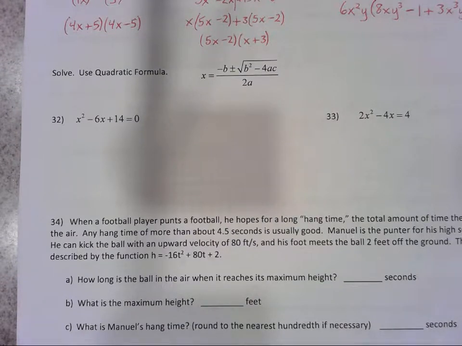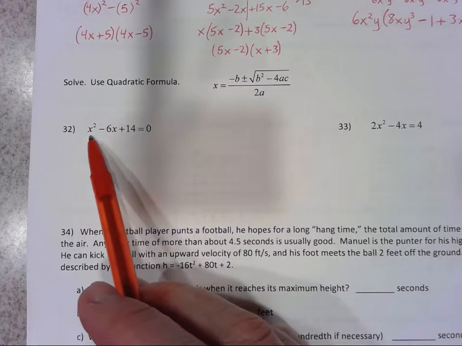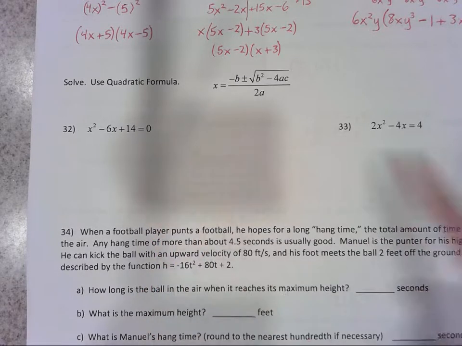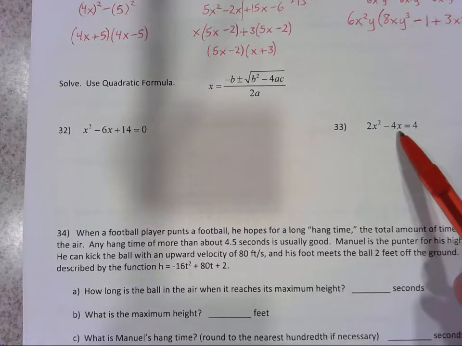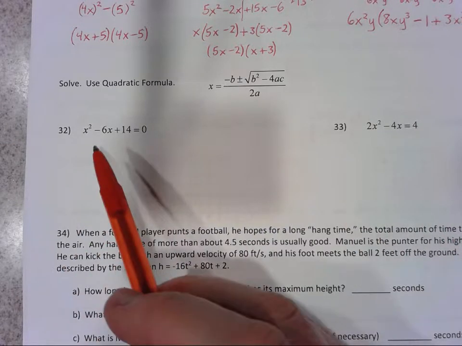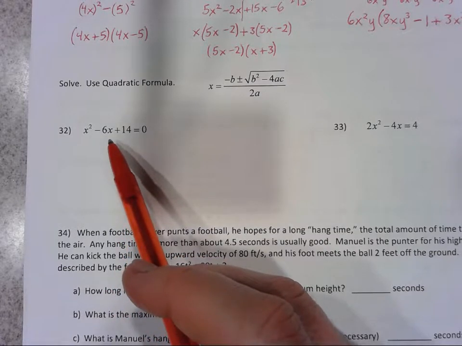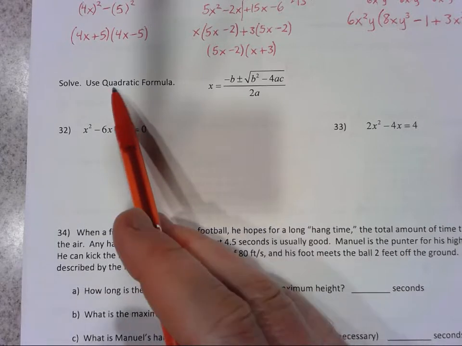Now the last three questions on the Algebra Refresher packet, starting with number 32. So anytime you have to solve a quadratic equation, the first step is to make sure that that quadratic equation equals 0. If it doesn't equal 0 already, then make sure you subtract or add to make this equal to 0. Once you have it in that form, you may be able to factor and set your factors equal to 0 to solve, but you can always use the quadratic formula.